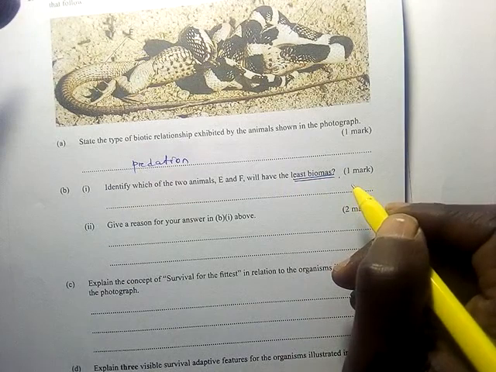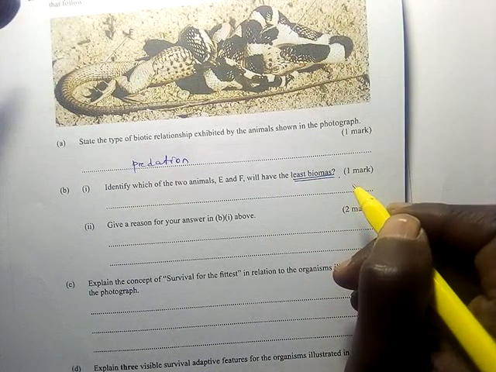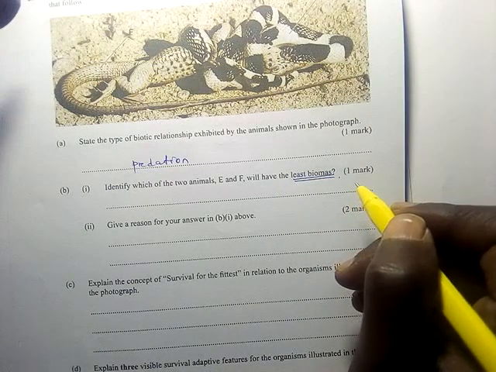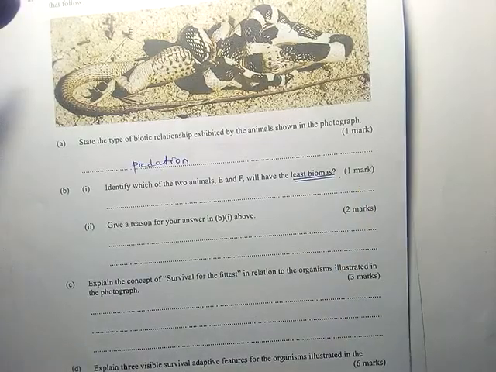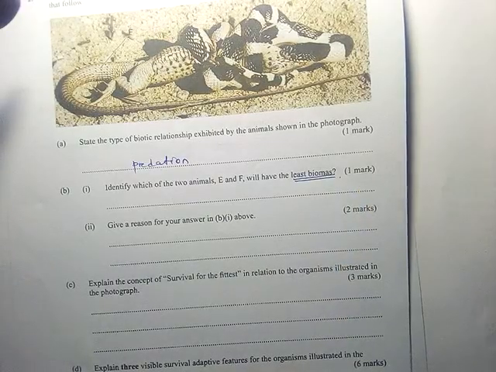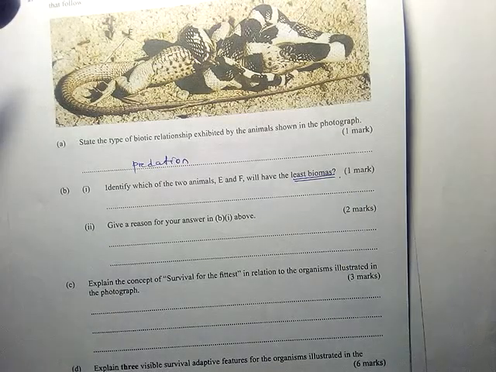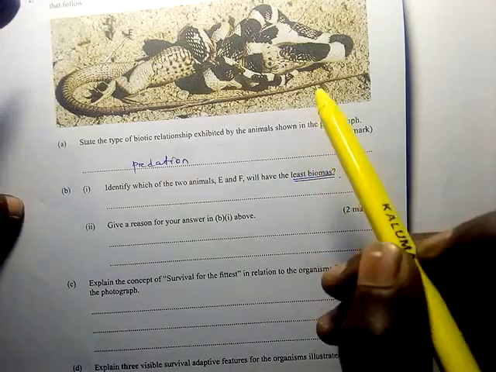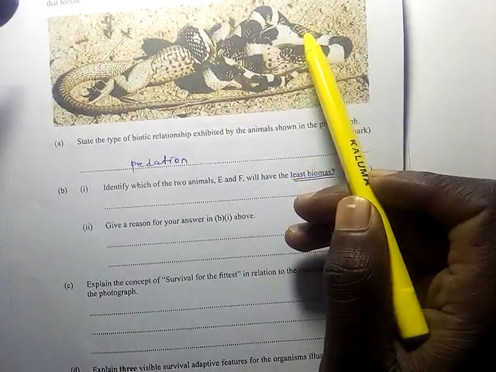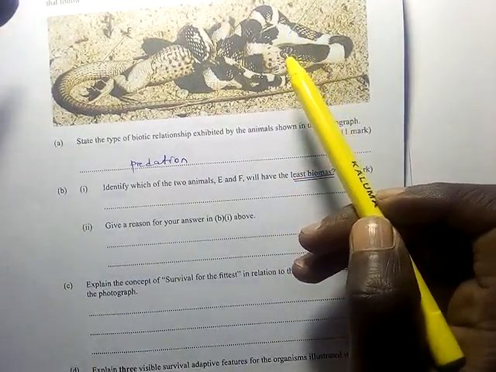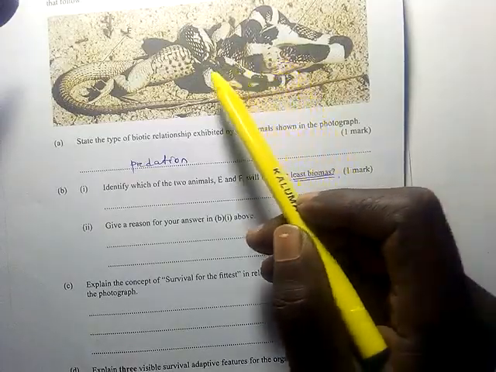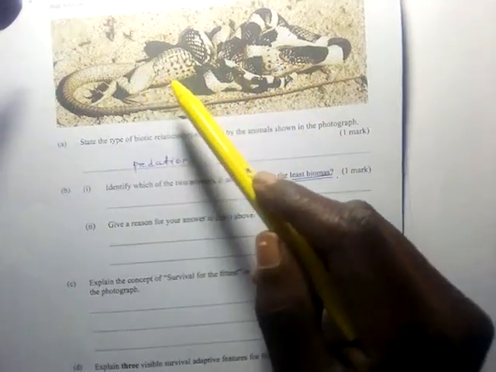Now here you should be able to know biomass decreases from the lowest trophic level to the highest trophic level. Here, as you can see, the snake has the highest trophic level and the lizard has the lowest trophic level.